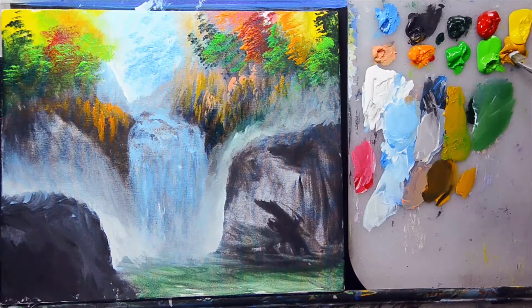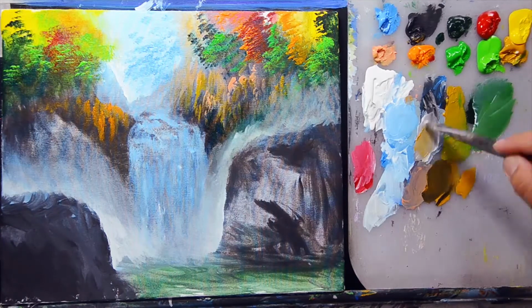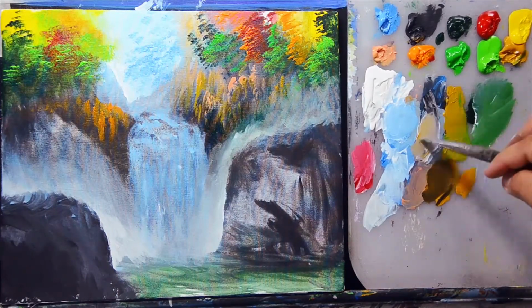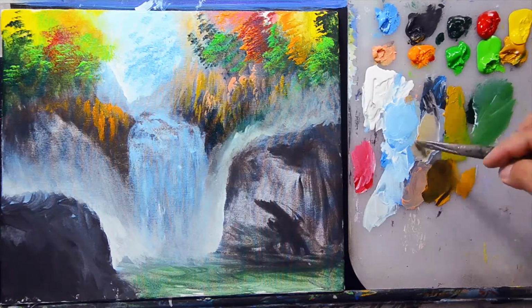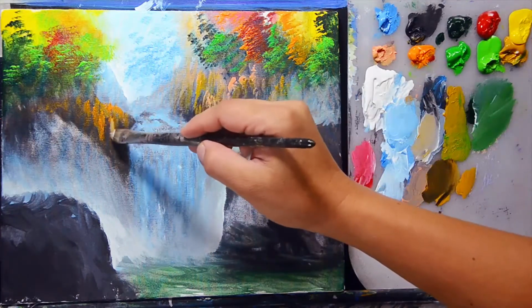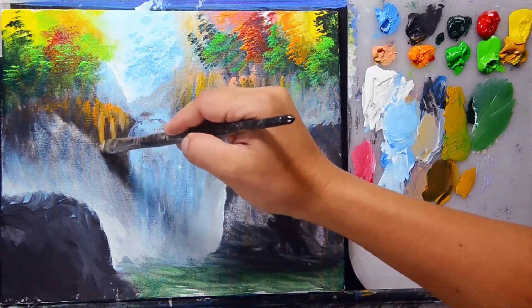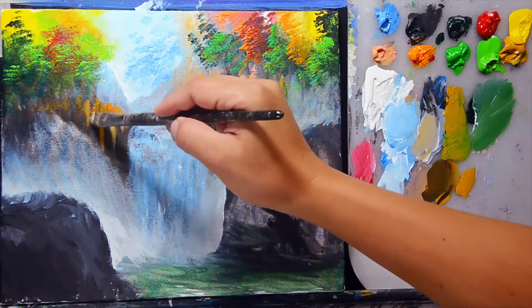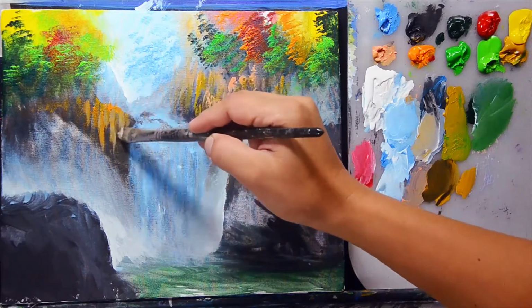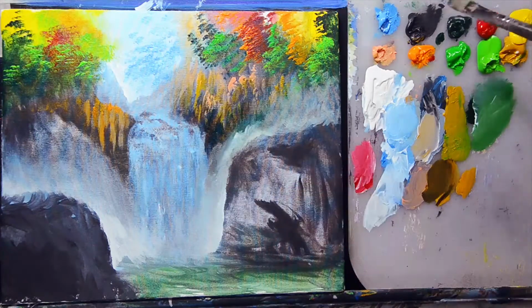And I'm going to add also the raw sienna color to create this kind of color. Then I'm going to paint this one here. That one there. Then I'm going to minimize that one.